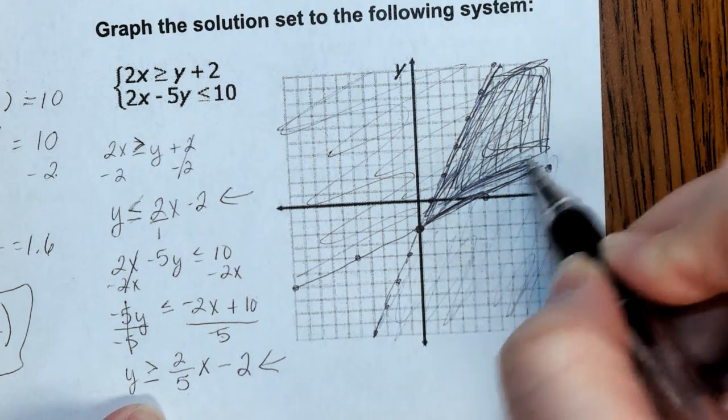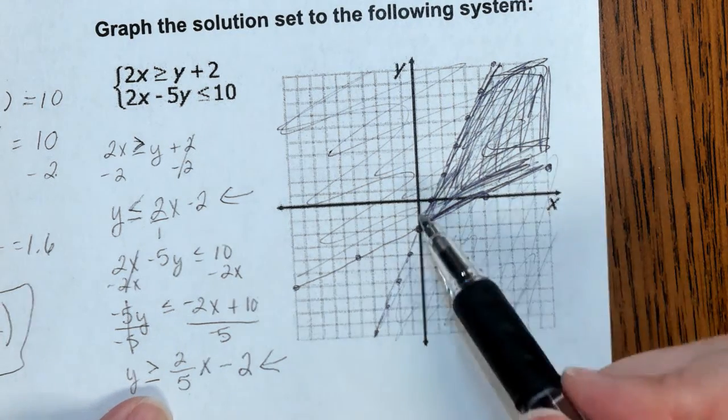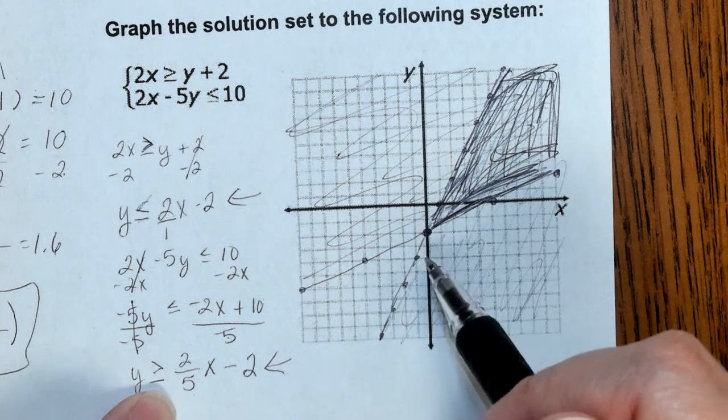How many for the last one? You rise 2, run 5. Okay. Or in this case, when I went down 2, left 5.